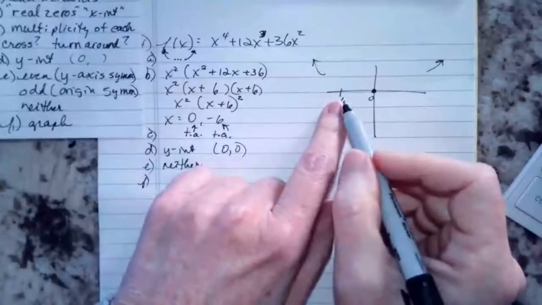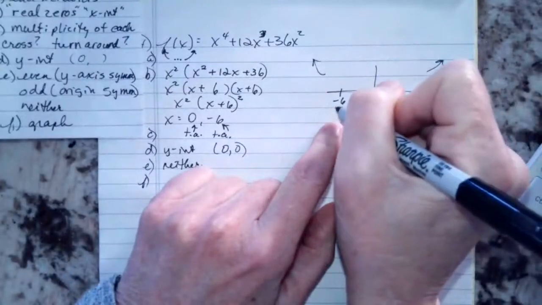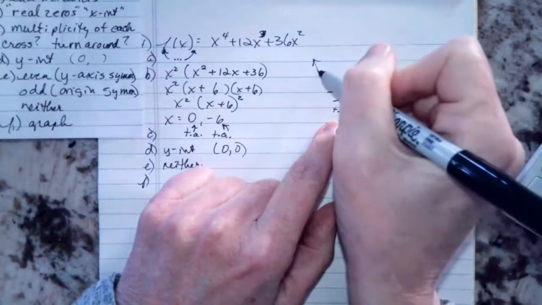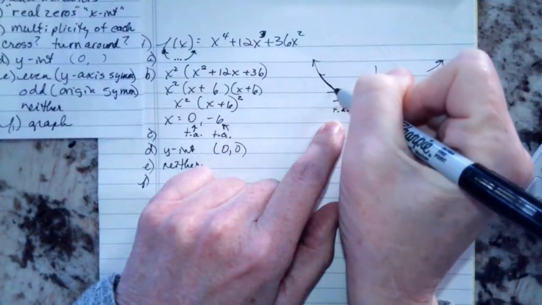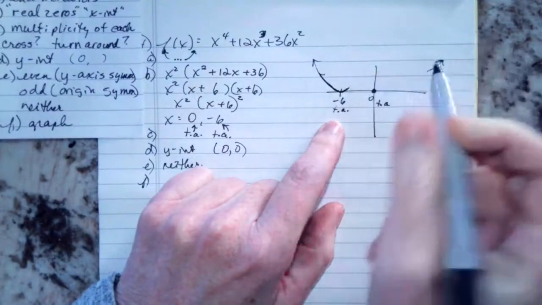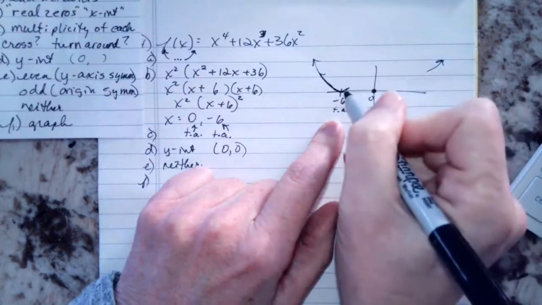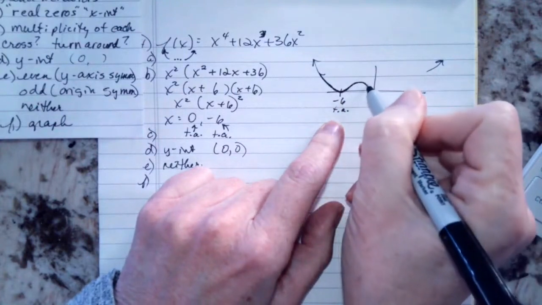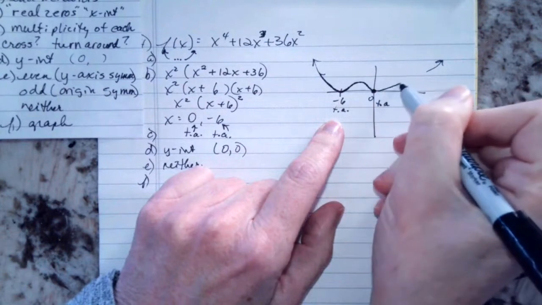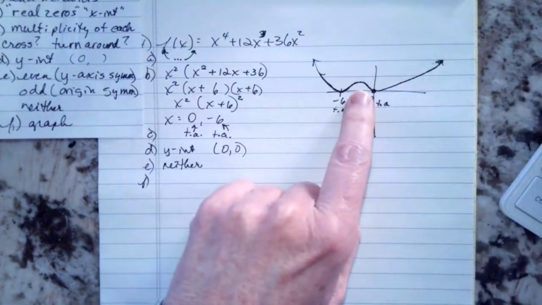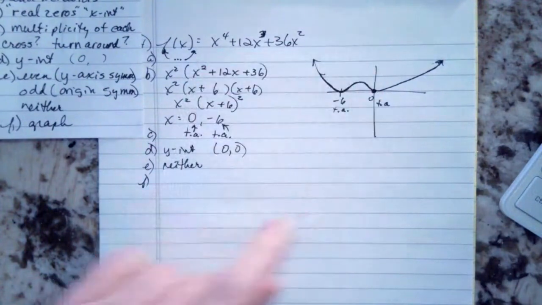Okay, so we know this is a turnaround, and oftentimes I'll even write myself a note there, TA, turn around. So it's going to come in here, it can't cross, it's got to bounce. And now I've got to bounce off of this one also, so I've got to come back down to get to him, bounce, and then head on out of here. Don't know what's happening in there. It could go way up high.